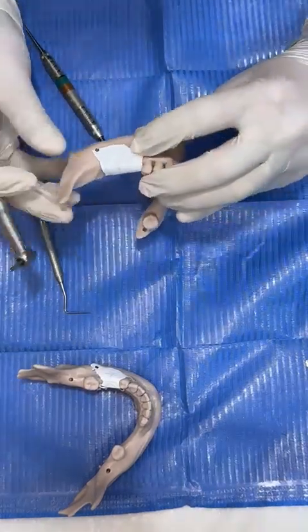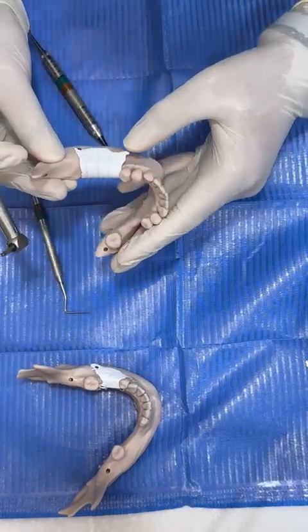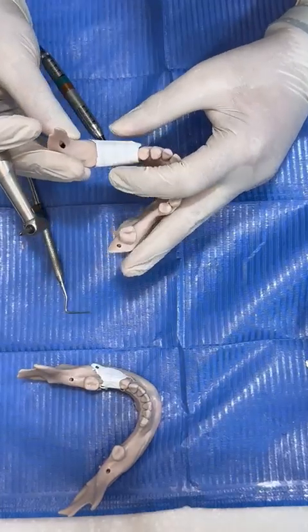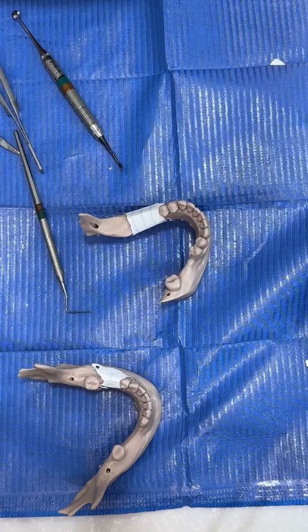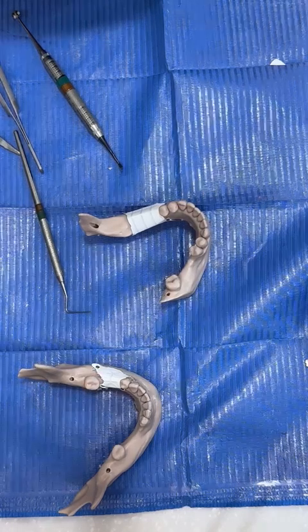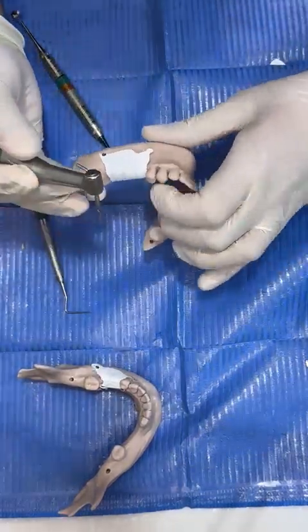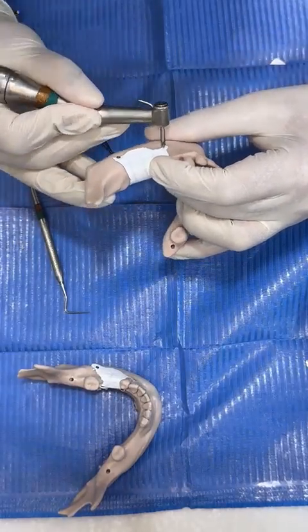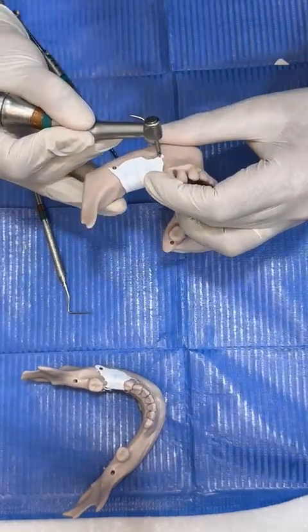Okay, and now the last screw on the mesio-buccal, this one. After this, I can finish this with the remaining with tacks. Even this last one can be done with tacks.